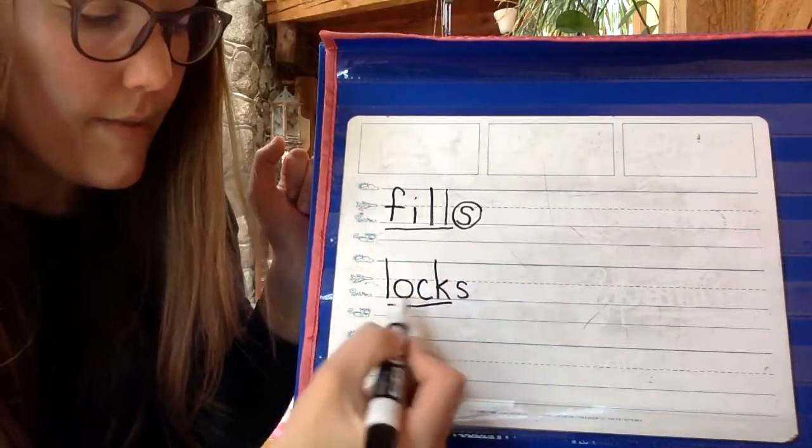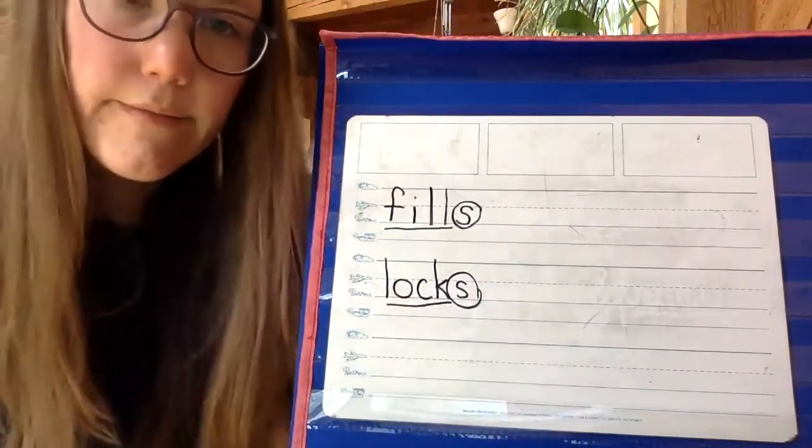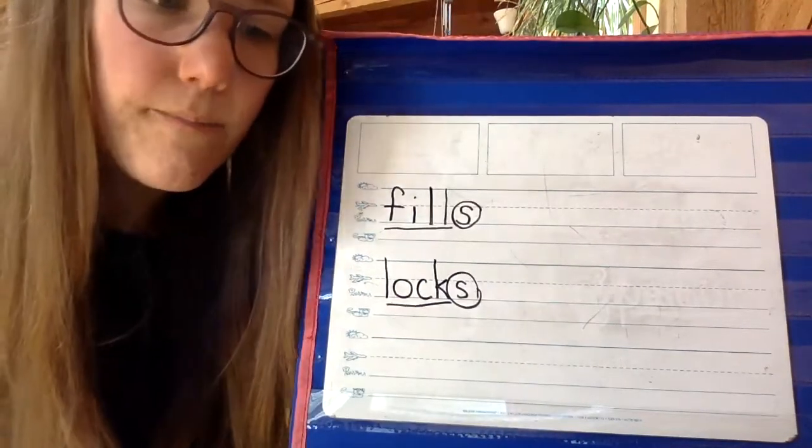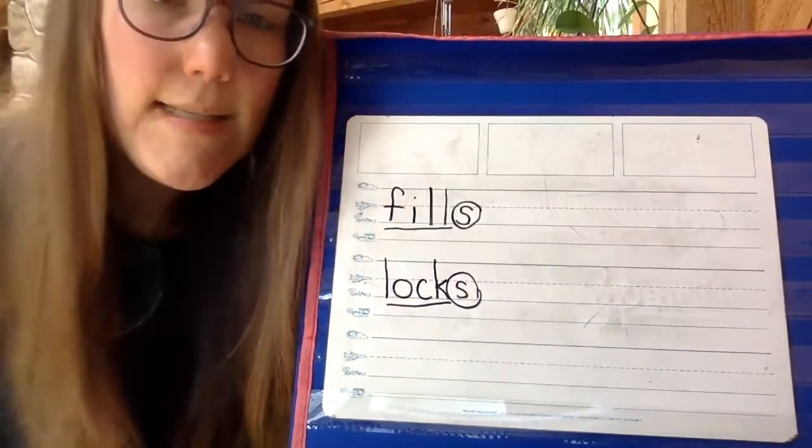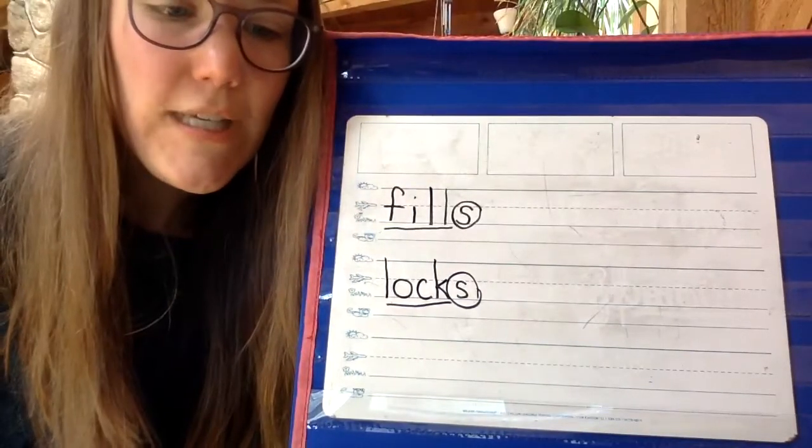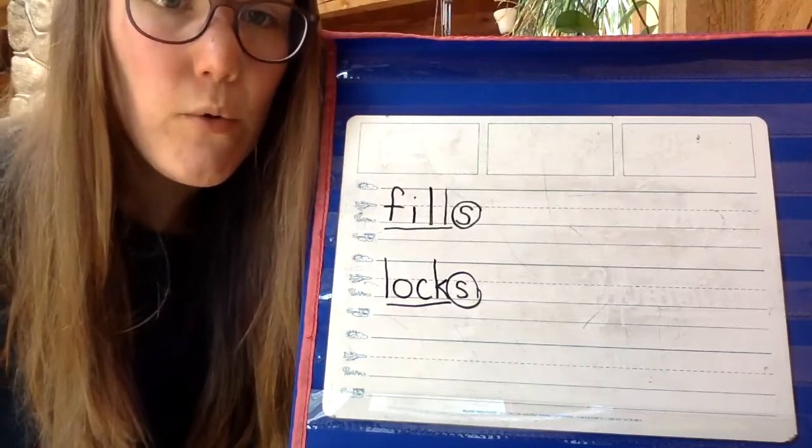Go ahead and underline that base word, circle that suffix. All right, we're getting pretty good at these. Our last word is quits. She yells and quits the game. Quits.